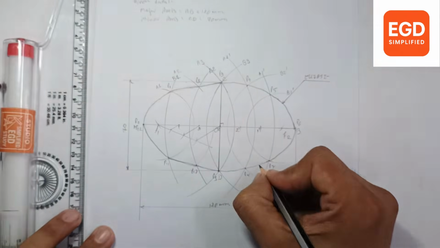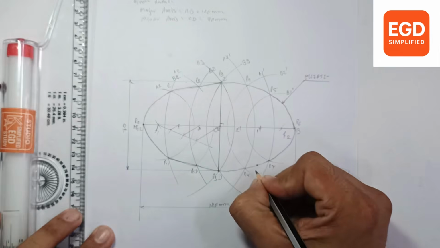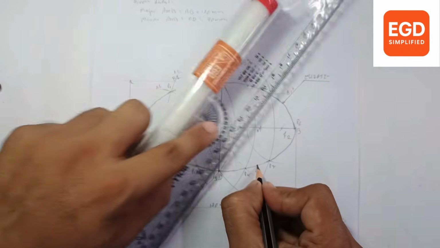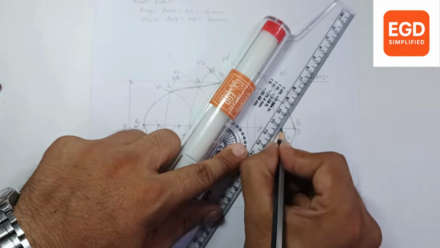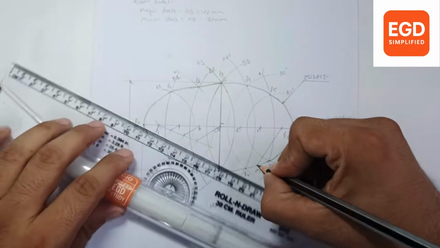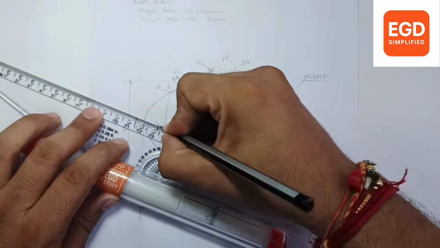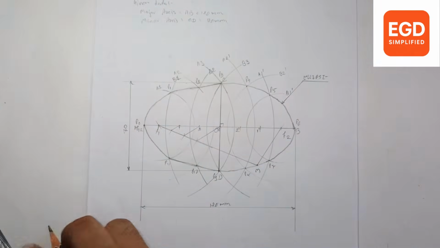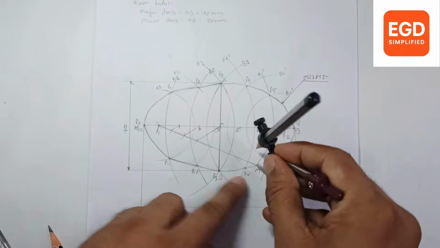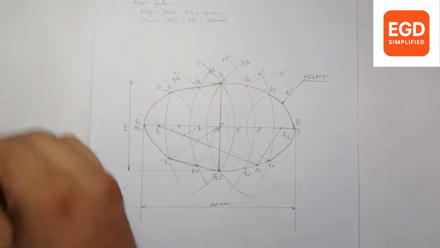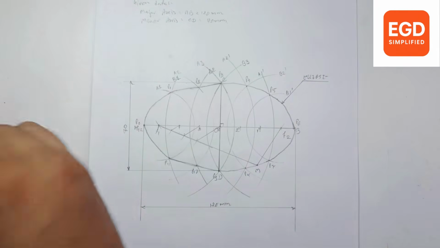Now for tangent and normal, take any point M on the curve. Connect this M point with both foci. So at point M, an angle is created. So we will bisect this angle.